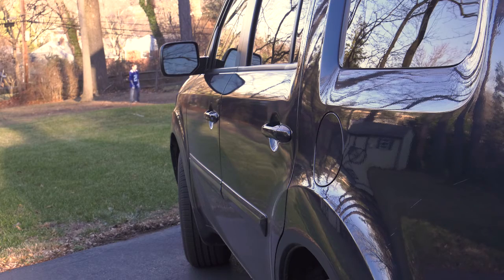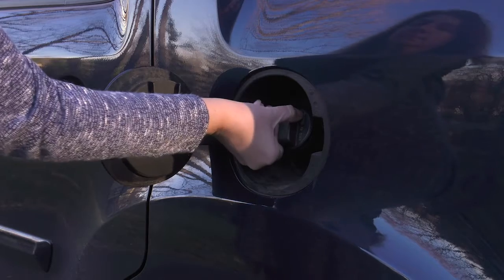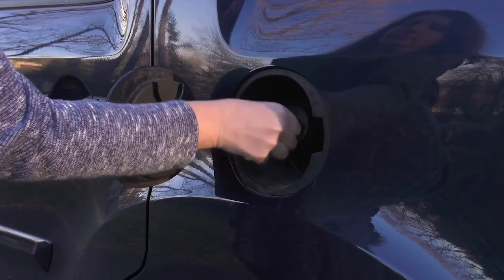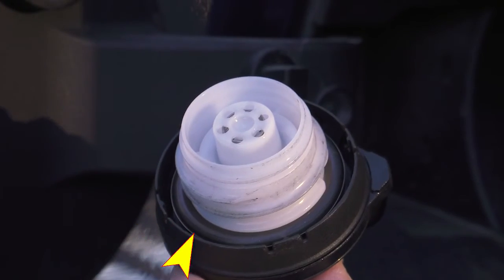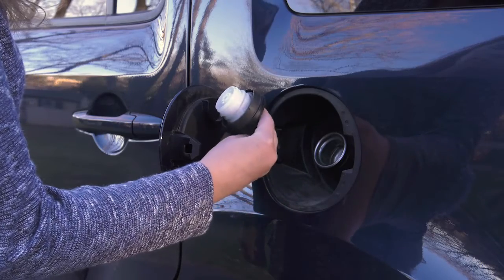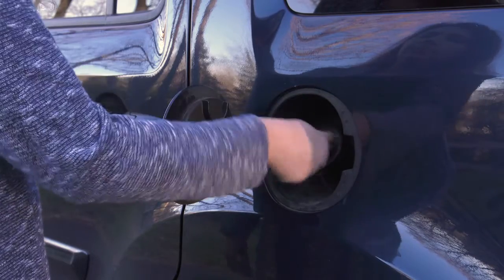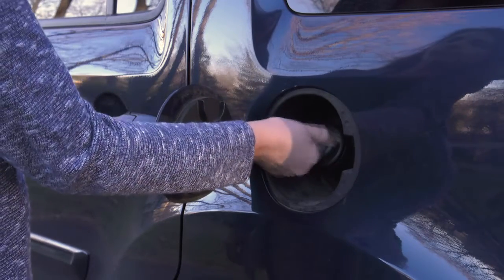A common cause of this problem is a loose, poorly sealed gas cap. Remove the cap and inspect its sealing surface. If there is any damage, replace the cap. Reinstall the cap, making sure it is fully tightened. This is usually indicated by one or more clicking noises.